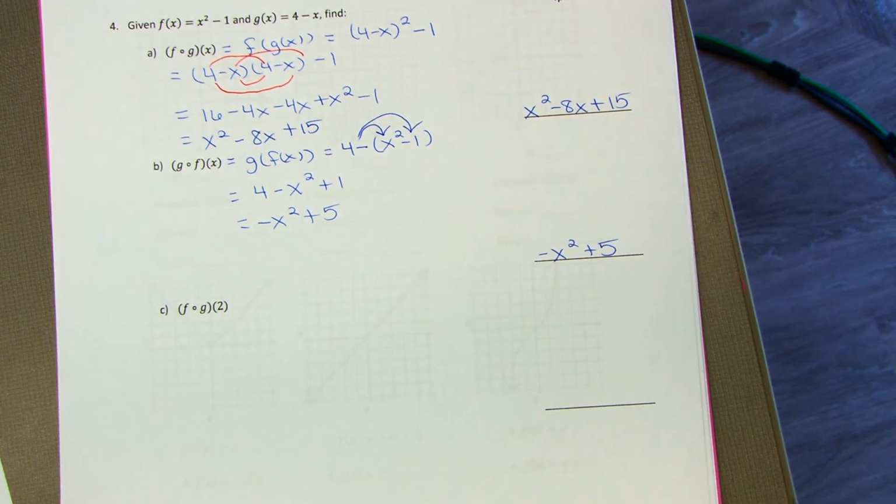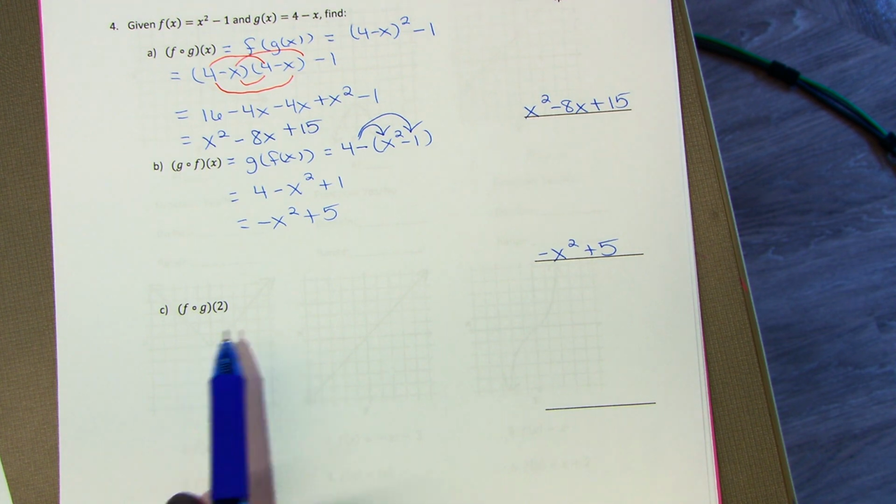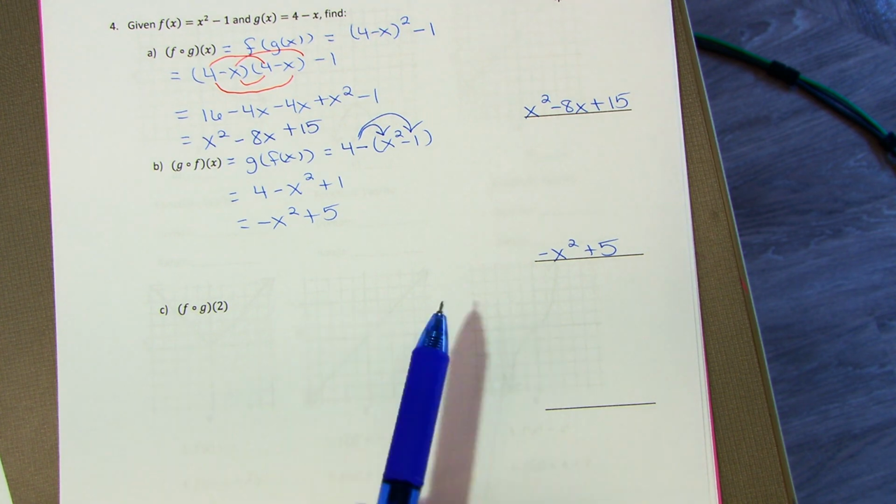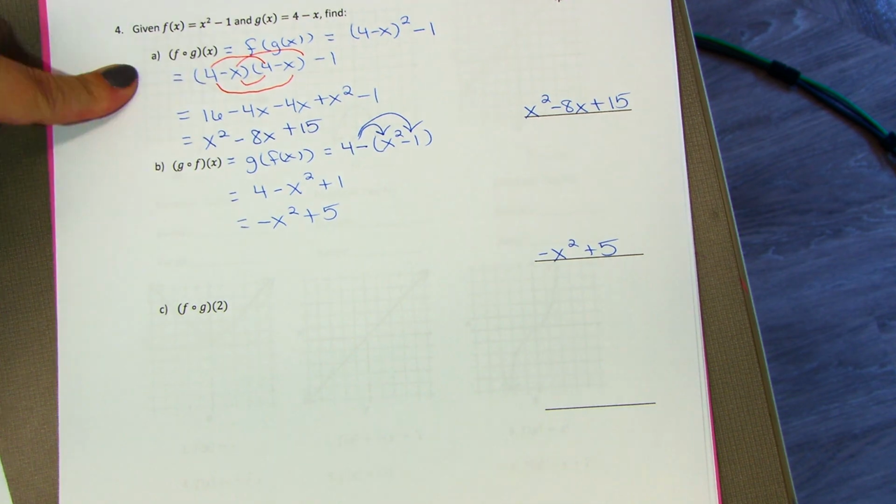Now, my last one, f of g of 2, can be done 2 different ways, and I will show you both. You do not have to do both on the exam. I'm just going to show you both. The first one relies on you having done part A correctly, which is a big, I would say concern. I don't know if that's the right word, but it's a risk.